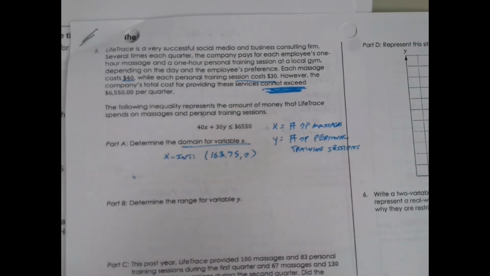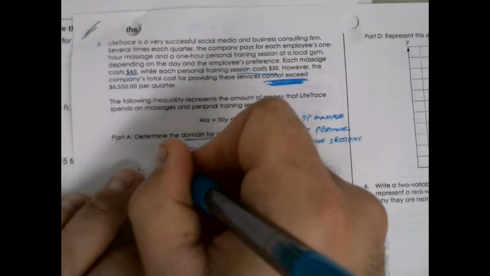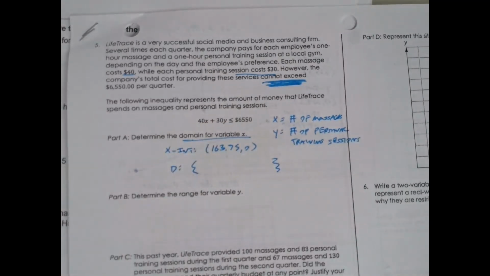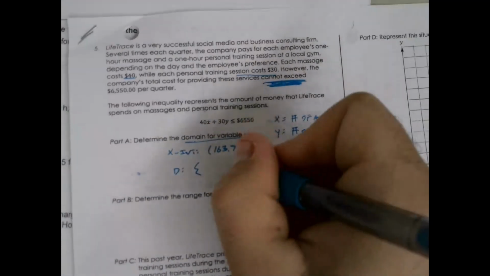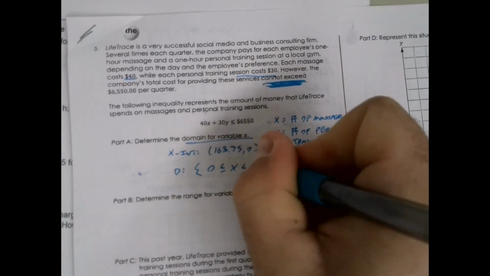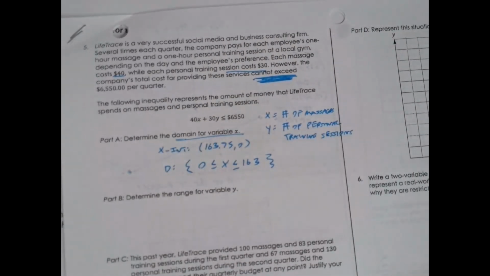So what does that mean? As a domain, you write it like this. A reasonable domain in compound notation would look like this: all x values from 0 up to 163. Why would I stop at 163 as a reasonable domain?